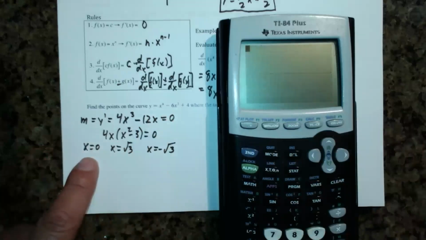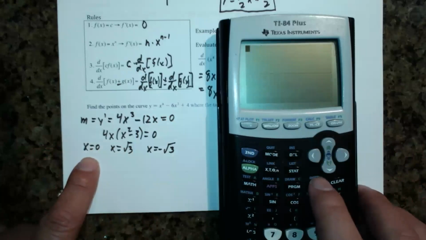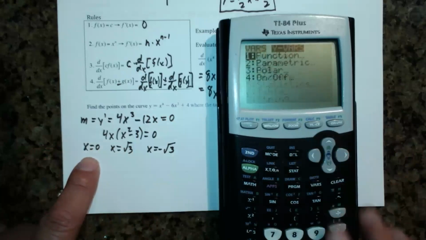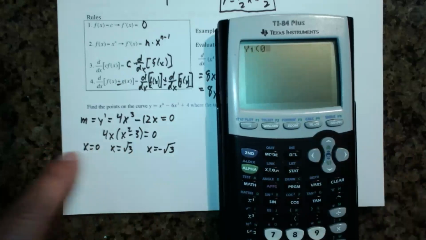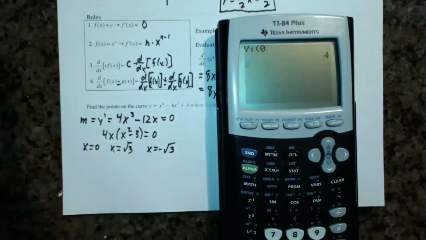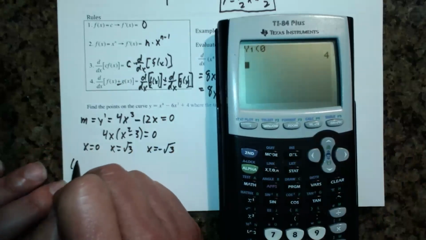And I'm going to evaluate that here. If you remember, I go to vars, y vars, function y1, and I'm going to evaluate this at 0. And I expect to get 4, and I did. So one of the points is 0, 4.